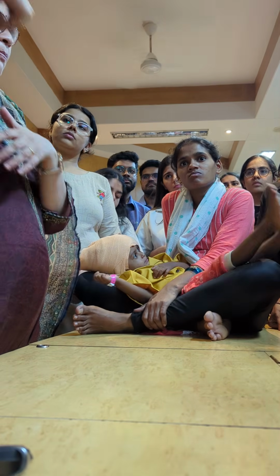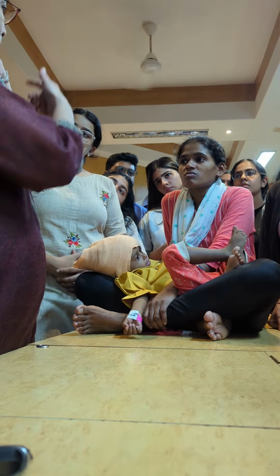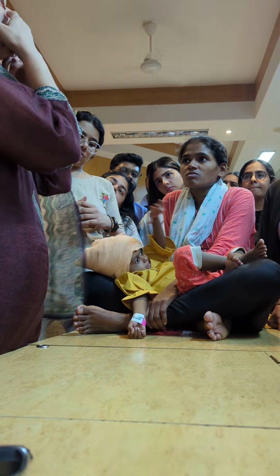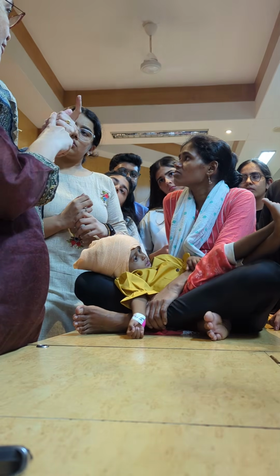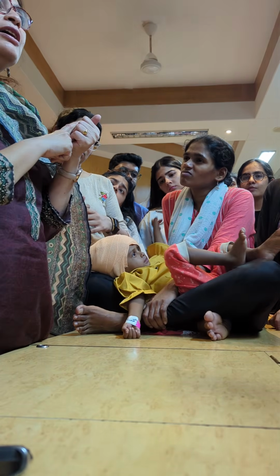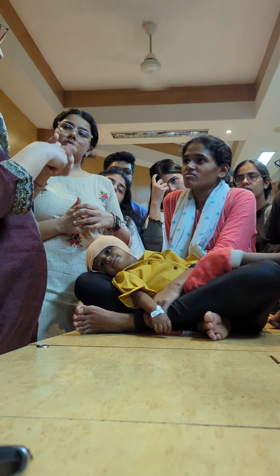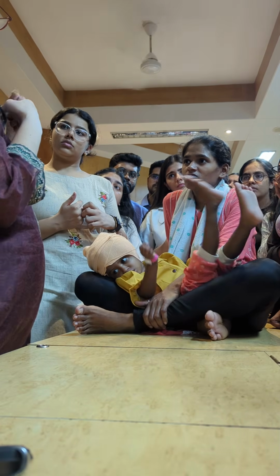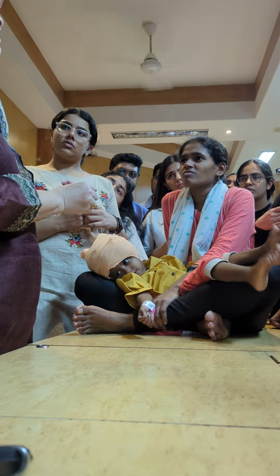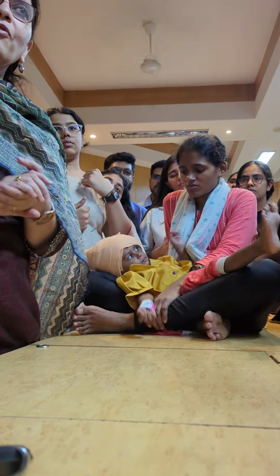axillary freckling. You ask the patient to lift the arm or you extend the arm, and in the axilla you will see freckling, like the freckles on the face. So that is called axillary freckling. Fourth is ash leaf macule. Ash leaf macule means, like a Canadian flag, a white spot anywhere on the body; it is called an ash leaf macule, which is a significant finding in tuberous sclerosis.